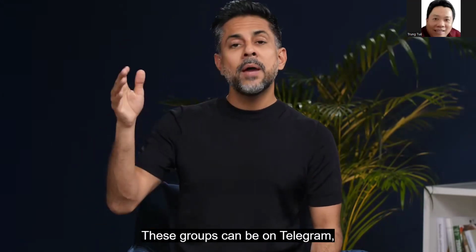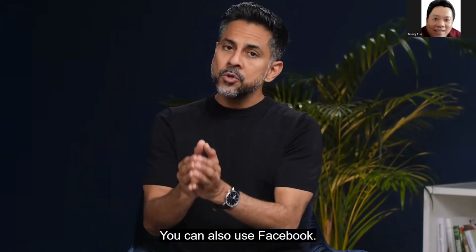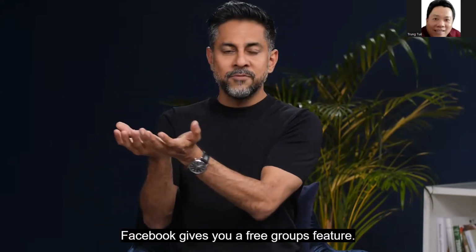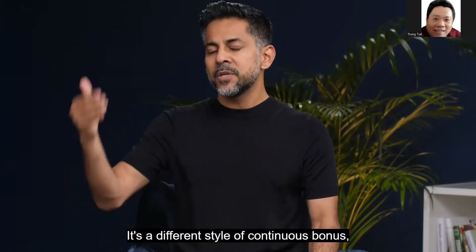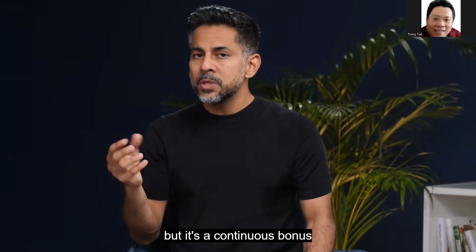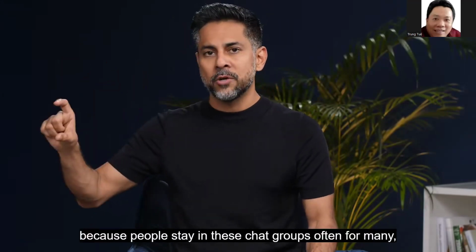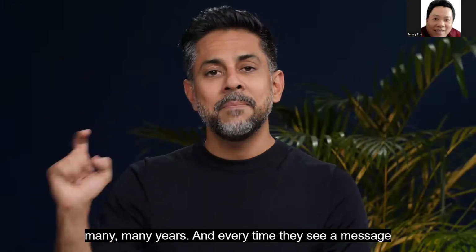These groups can be on Telegram or they could be on WhatsApp. You can also use Facebook. Facebook gives you a free groups feature, so you can also use Facebook. It's a different style of continuous bonus, but it's a continuous bonus because people stay in these chat groups, often for many, many, many years.